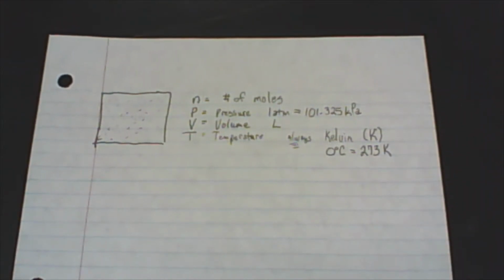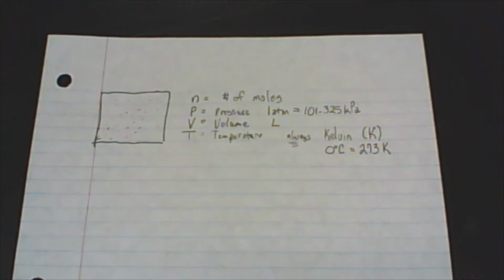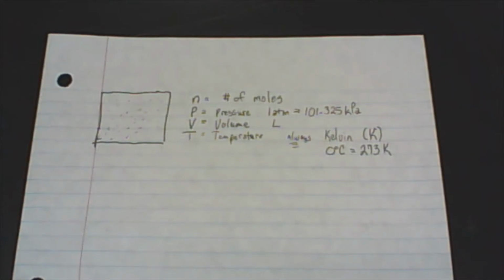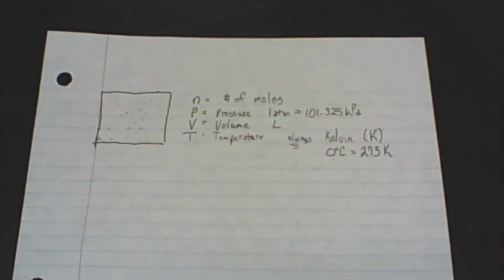If some of you folks out there are a little pedantic and kind of know about this already, it's actually 273.15, but for our purposes in this class, we're just going to use 273. We're going to make it a little bit easier for us.